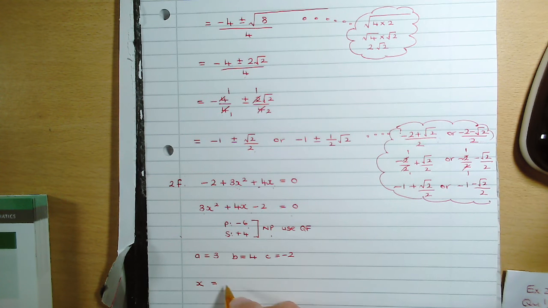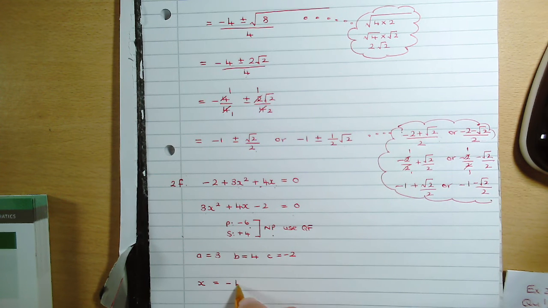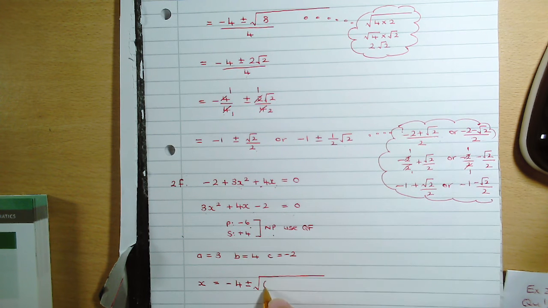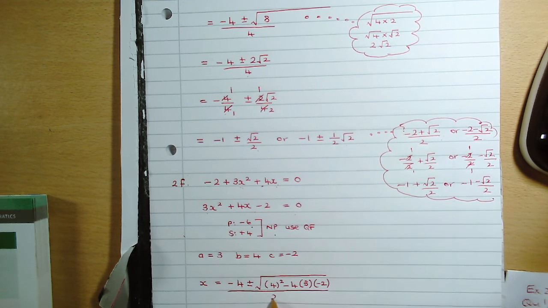So x equals minus b, which is 4, plus or minus the square root of b squared minus 4 times a times c, and that's all over 2a. And then again, we're going to try and tidy this up.